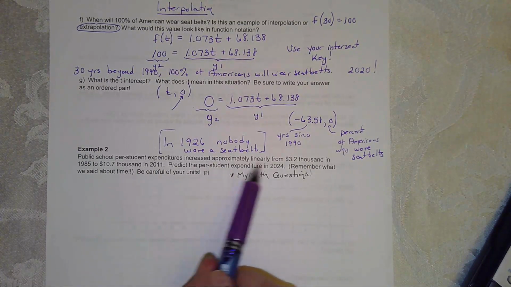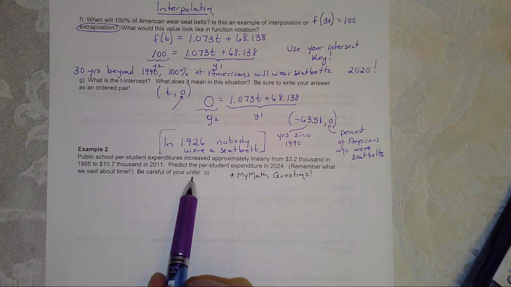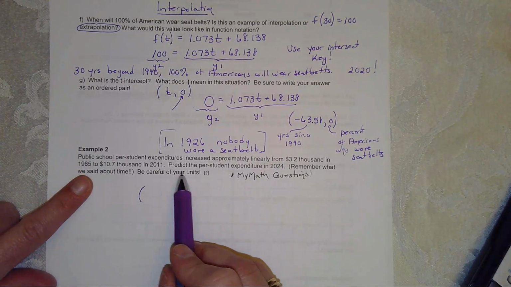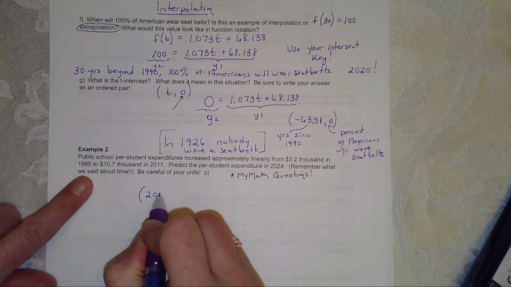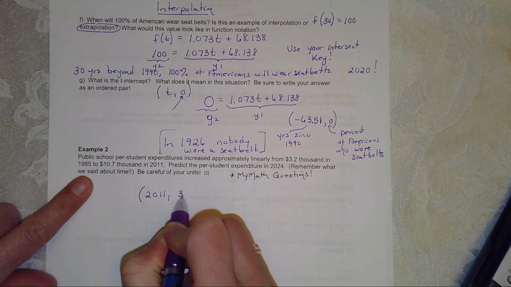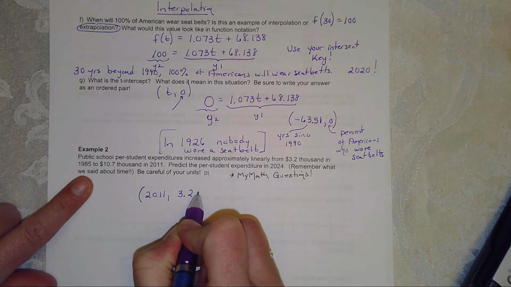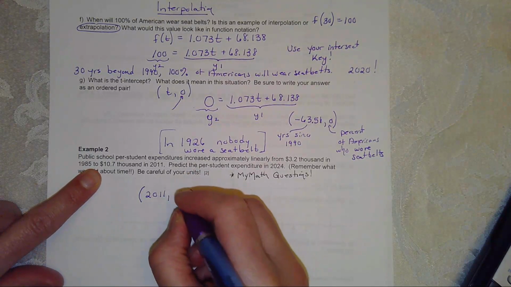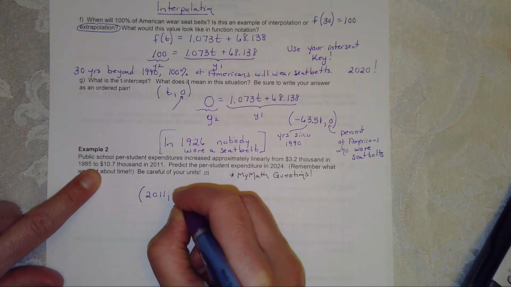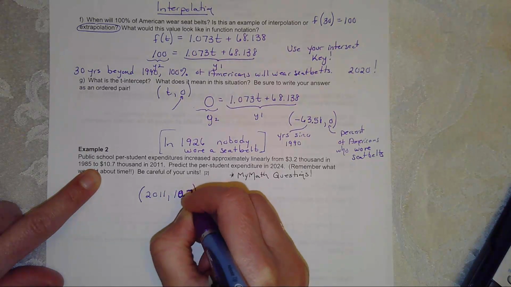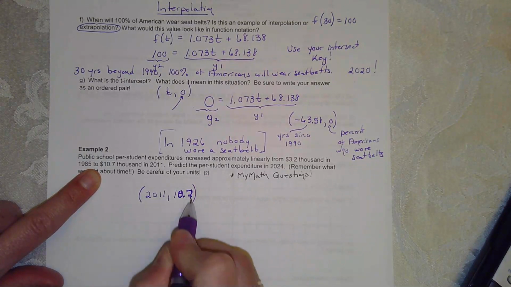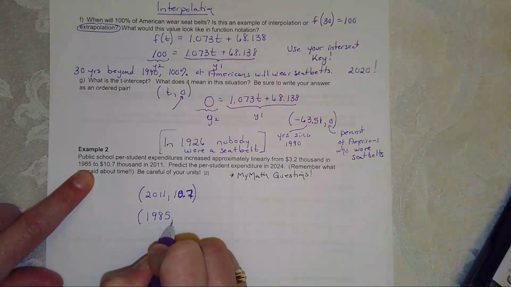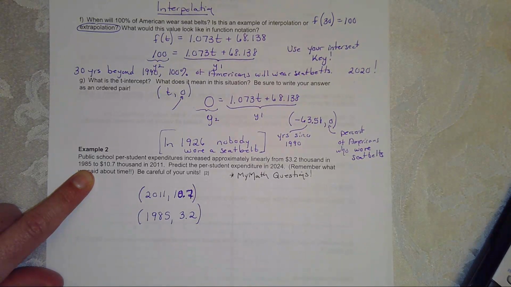Okay, now there's no time adjustment for this. Do you see that? So I'm just going to pick two values. The input's always time. So in 2011, 10.7 thousand was spent. Right, 10.7 thousand is going to be a 7. And then in 1985, 3.2 thousand was spent.